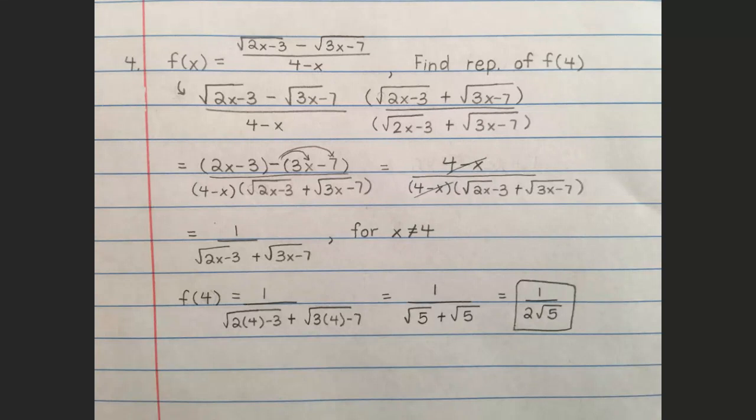Okay. So the question asked to find a representation of f of 4. So we get this function when x is not equal to 4. And to find the representation, we have to rewrite the function.